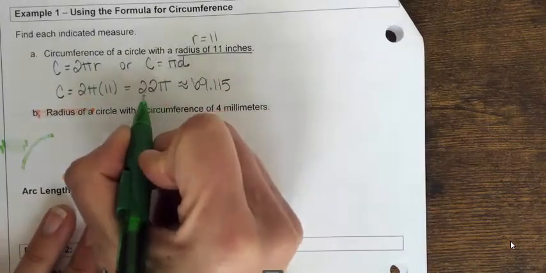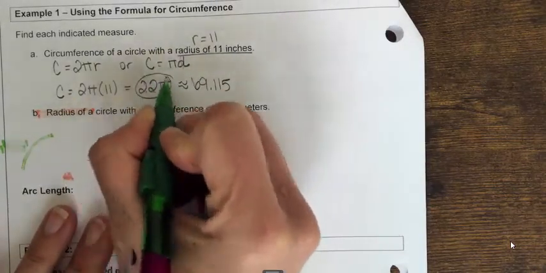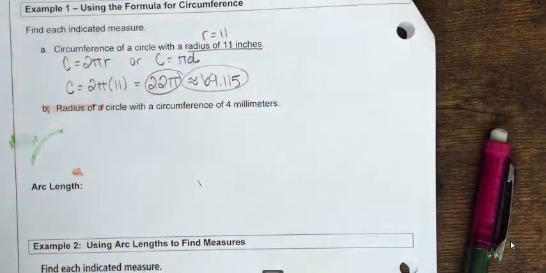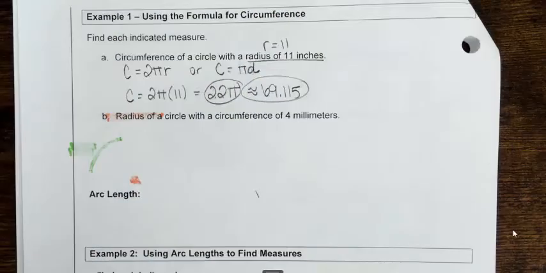So either one of these works. This is the exact answer. This is the approximate answer. Not sure which one your textbook will do. You should know how to do both.